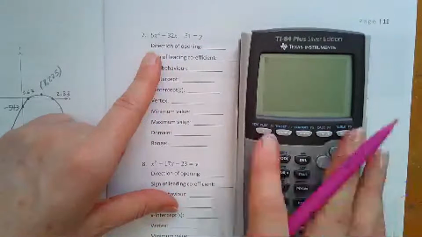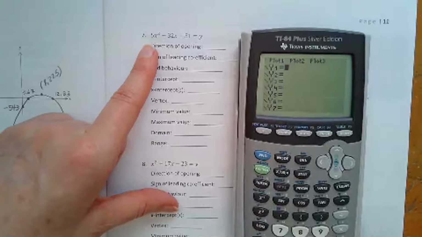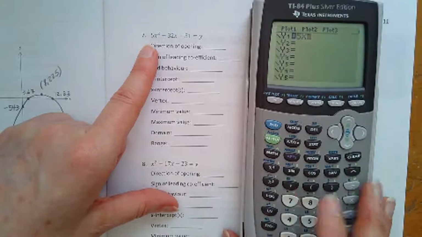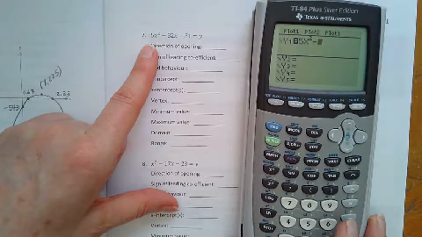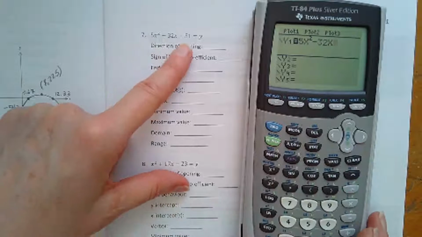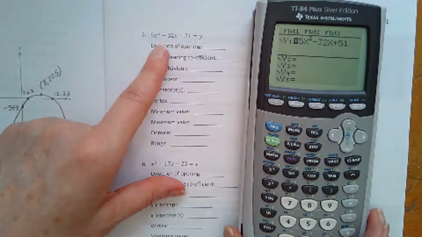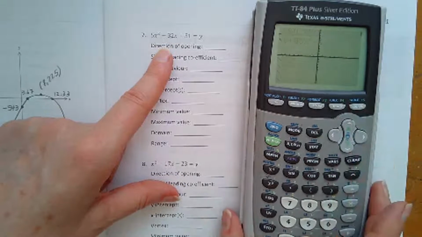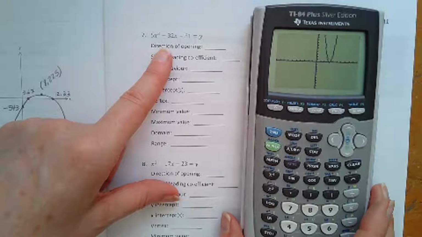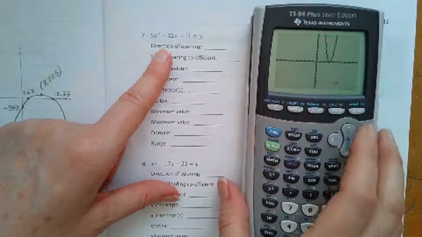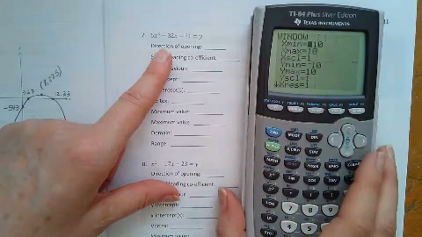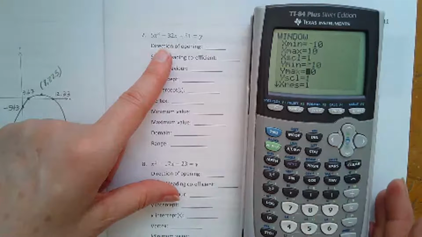So let's go to our y equals. And our statement is 5x squared, subtract 32x, positive 51. It looks like we're going to get an upward parabola, right? Interesting. I don't see my y-intercept. I know it crosses somewhere there, so I am going to change my window.